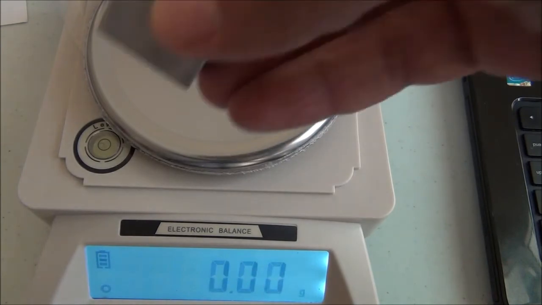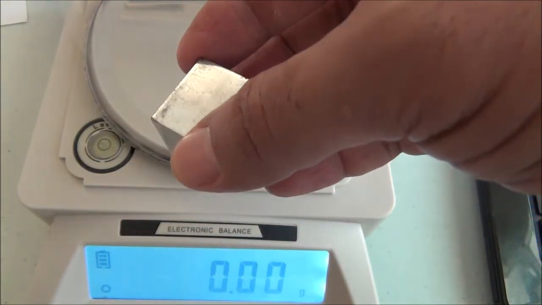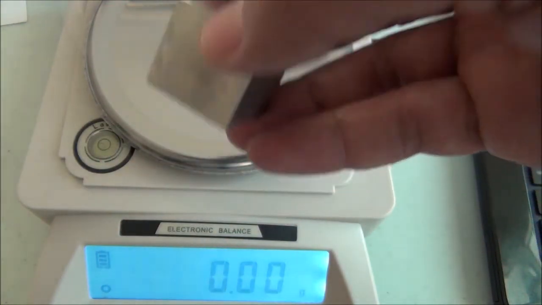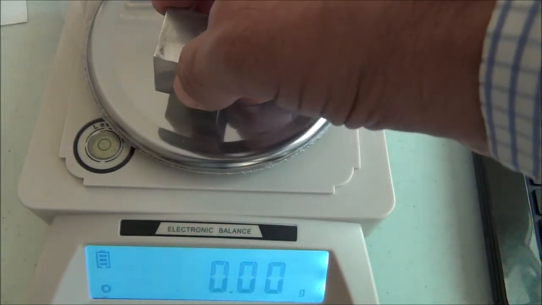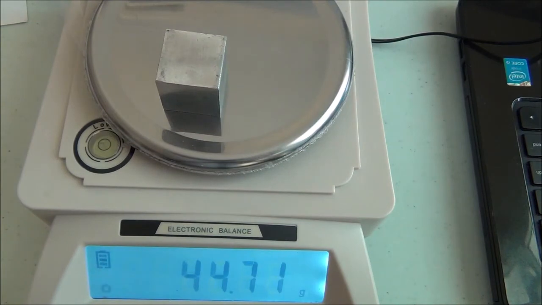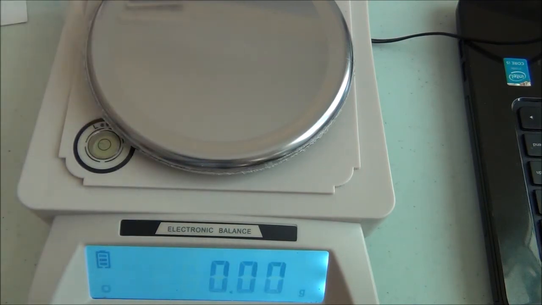What about the second material? Already it has the same volume, 15.625 centimeter cubed. What is its mass? We put it on the balance. Now, the mass of the second material is 44.66 gram. What is the density of this material?